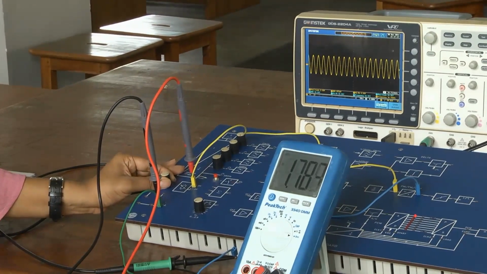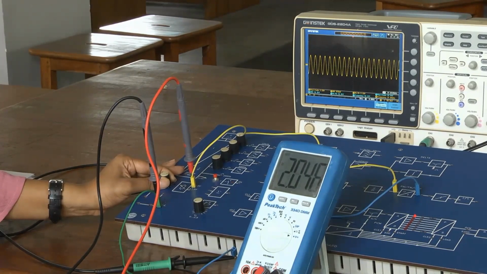Then we have to make the voltage 2.0. It's 2 volts.